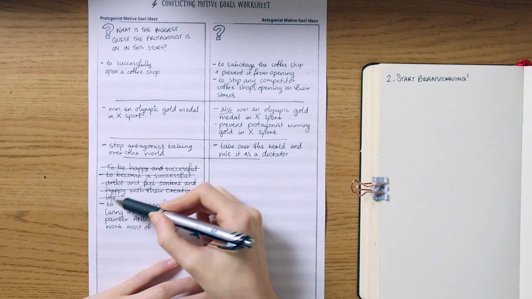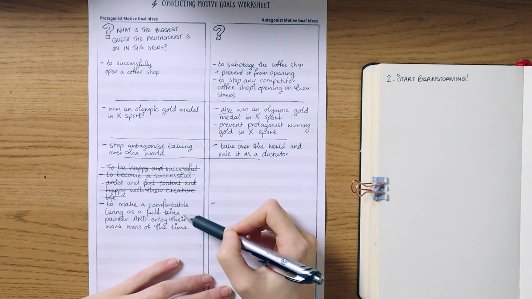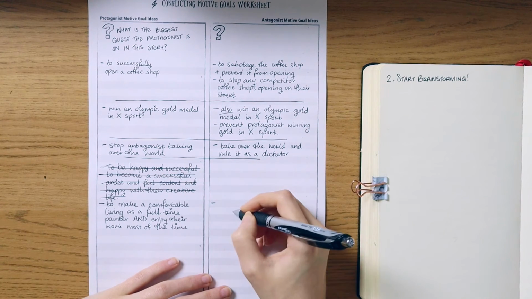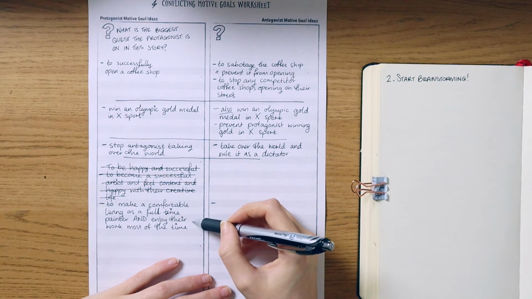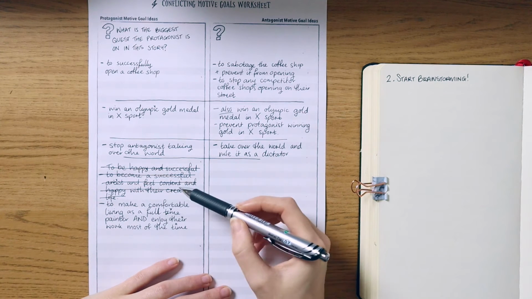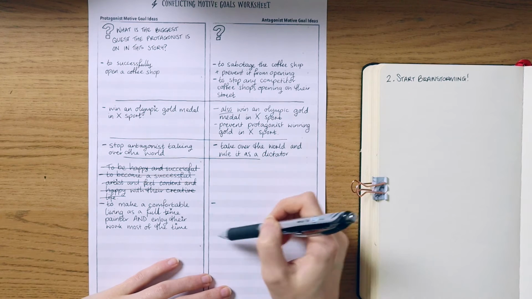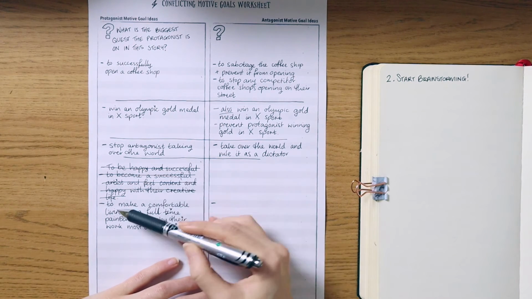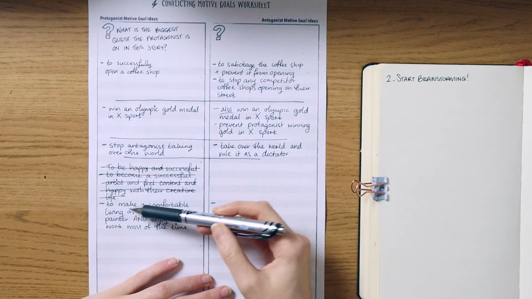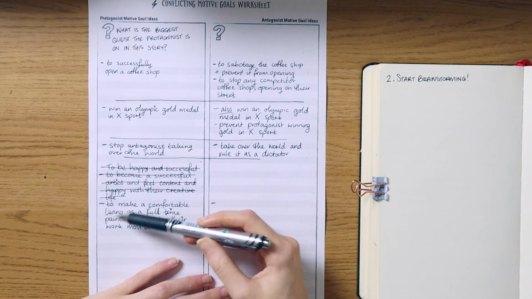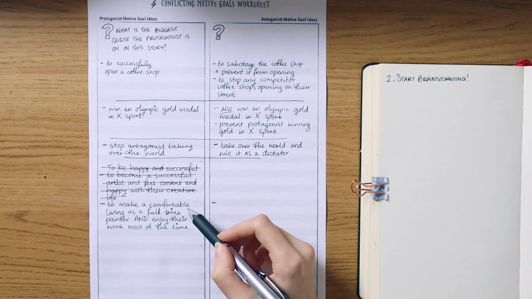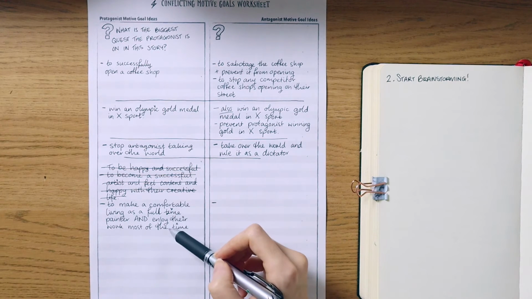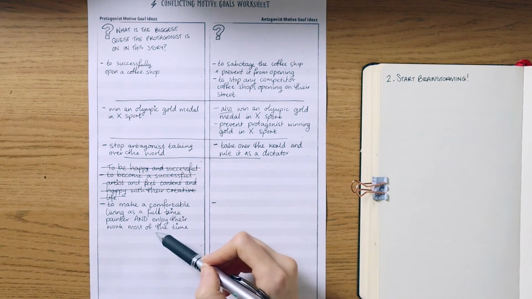So obviously this is a really personal motive goal. So coming up with a conflicting motive goal for the antagonist can be a little bit more tricky because it makes us think, well, the antagonist then surely has to want to ruin this person's life or prevent them from making a comfortable living as a full-time painter and enjoying their work. So I'm really thinking about what kinds of things stand in the way of achieving this.